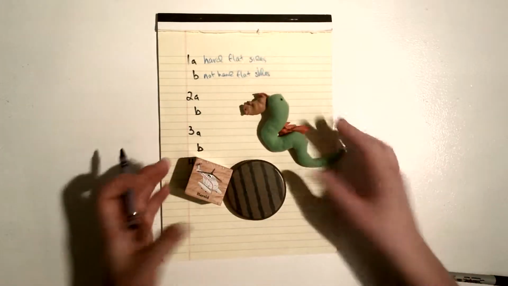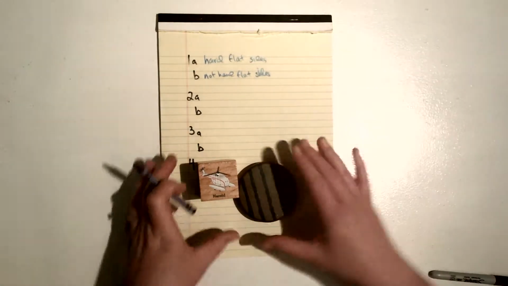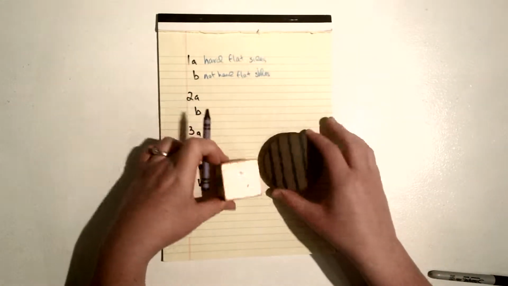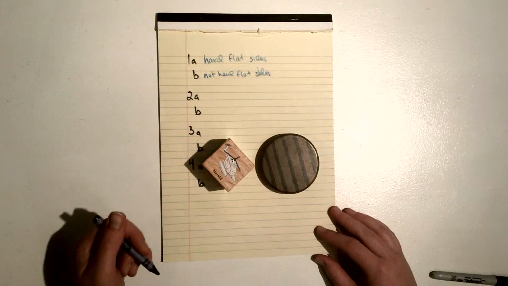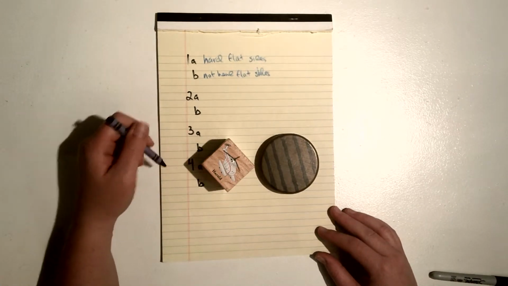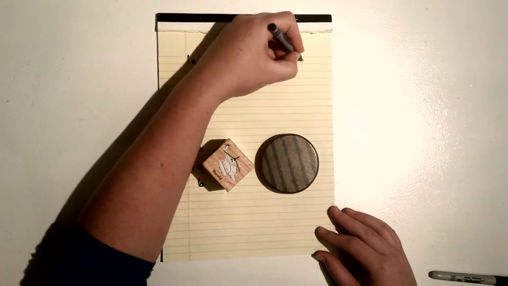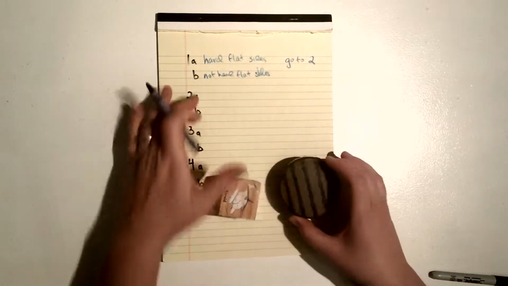So it doesn't really matter which group I start with. I like to start with the smaller group. I'm going to set these other 3 aside and just look at these 2. And again, it doesn't exactly matter which order I go through, but as long as it goes sequential and I name everything by the time I'm done. So I'm going to say go to 2, because that's my next step.